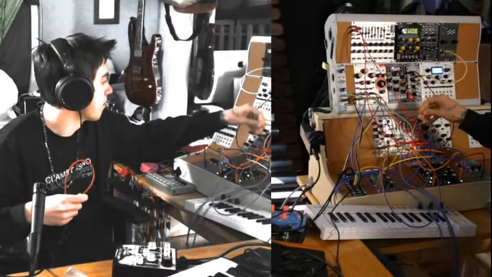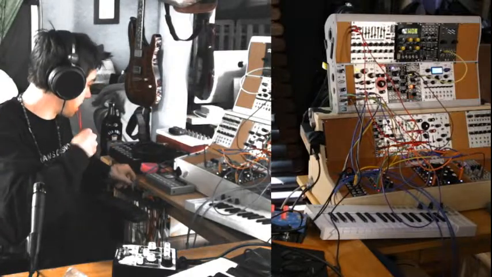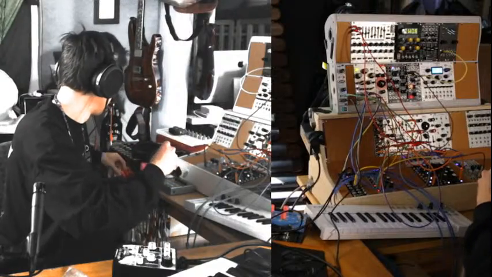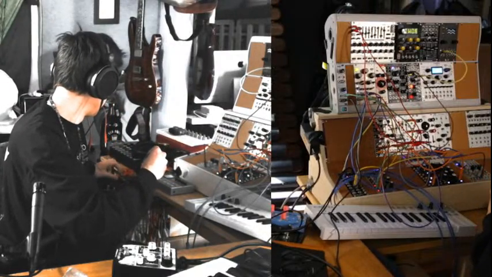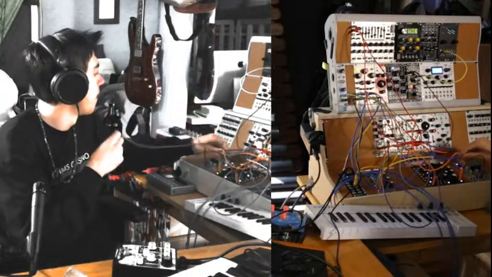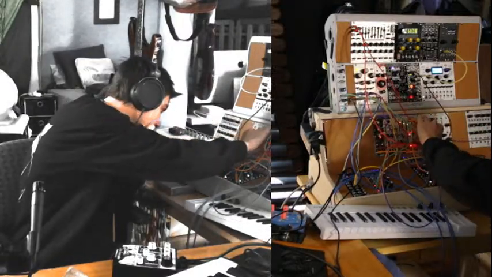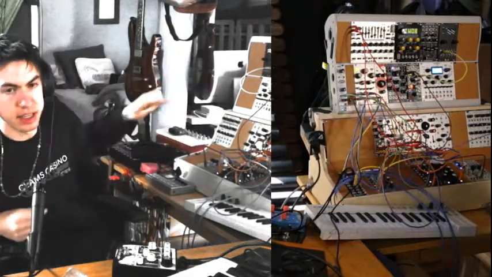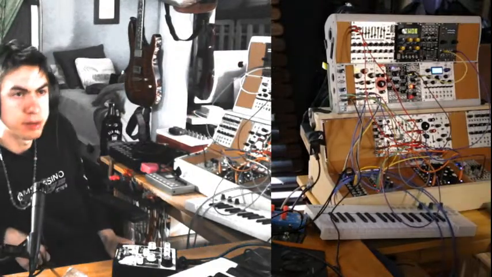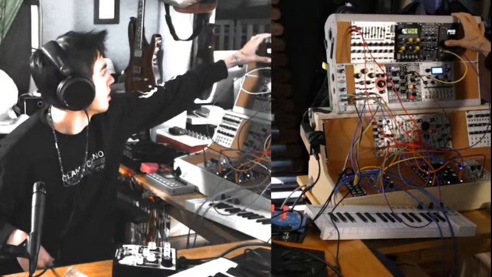So I have the gate here going to a mult, and I'll take one of these longer cords and take the gate of that sequencer into the trigger input of the Ornament & Crime, which I'm going to use as a quantizer.